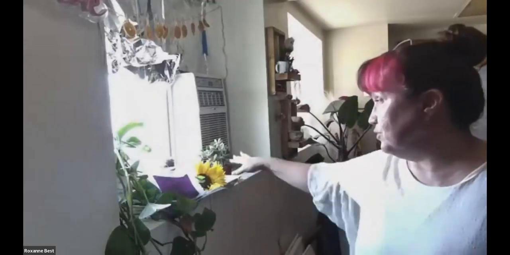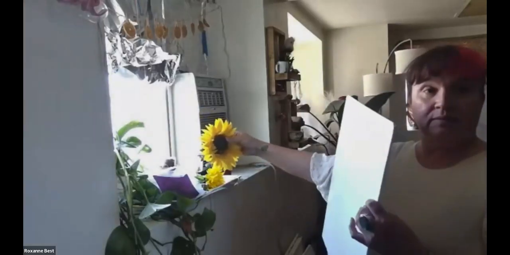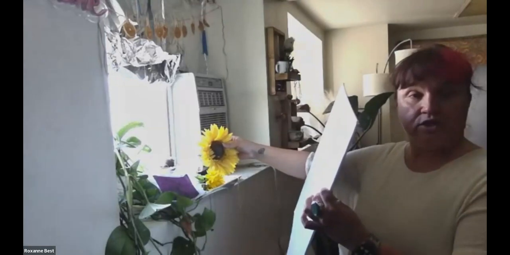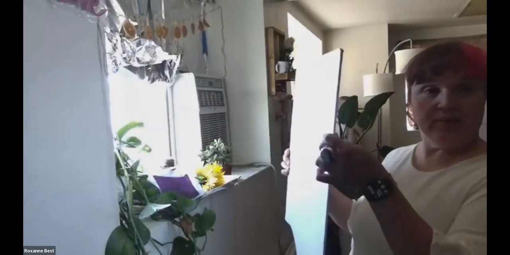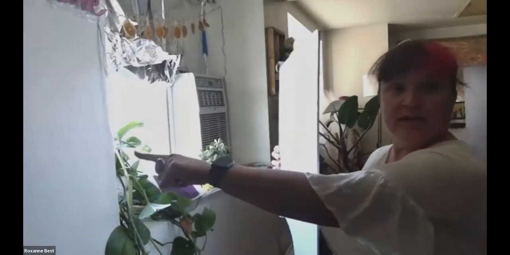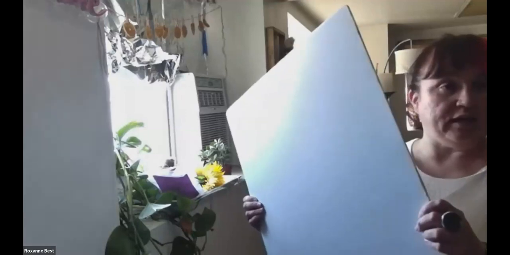For example, if you look at the sunflower here, it's got a whole bunch of light behind it. But maybe I want it to light up a little bit more in the front. So you can just reflect that light back into the flower. You could even see it here on the wall. There's all this light coming from the back, but as soon as I bring up the poster board, look at how bright that got. So just with this 99-cent poster board, we've created a reflector.